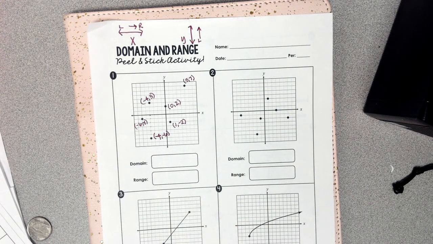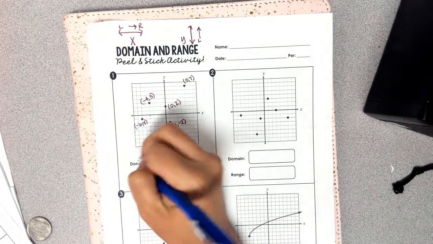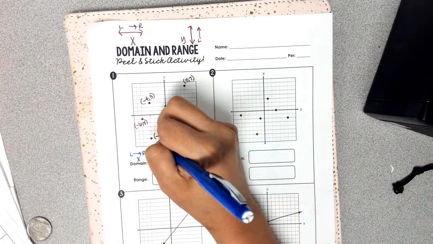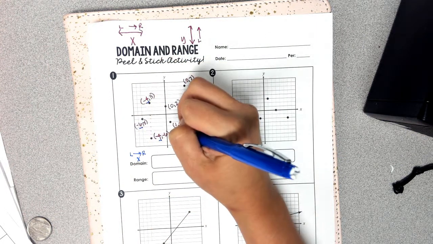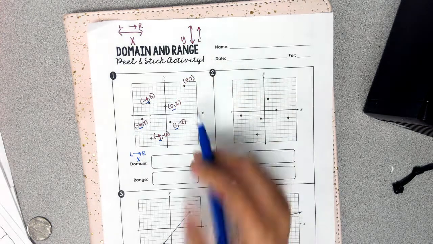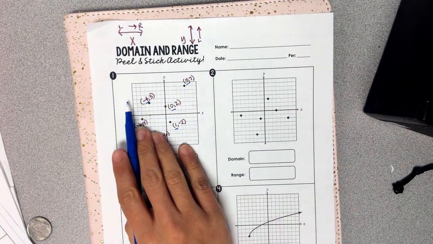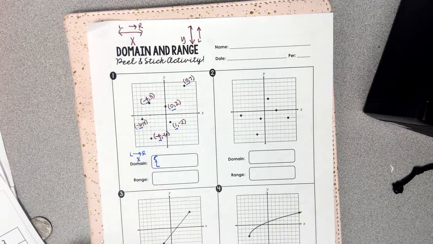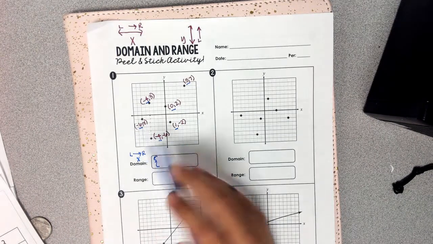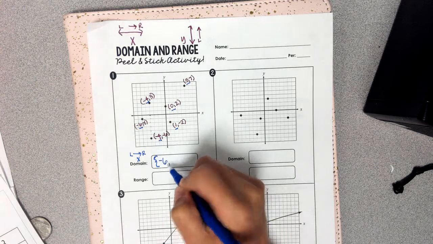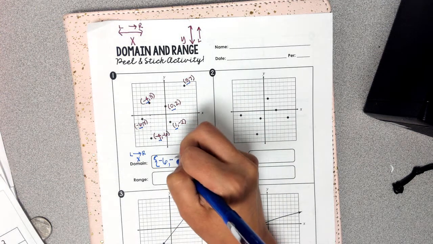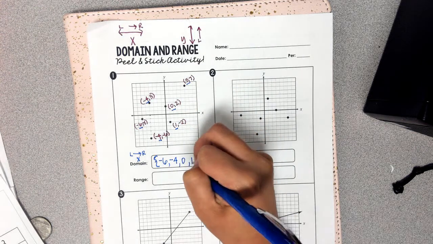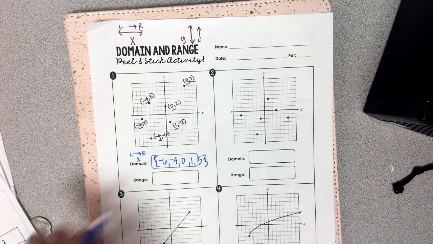Now that I have my points labeled, domain is my x, and I read from left to right. So I'm going to underline all of my x values. And going from the left to the right, I'm going to list them in my domain. -6 is the one most to the left. Next we have -4, but it shows up twice. I just need it once. Then 0, 1, 5. And I write that there.